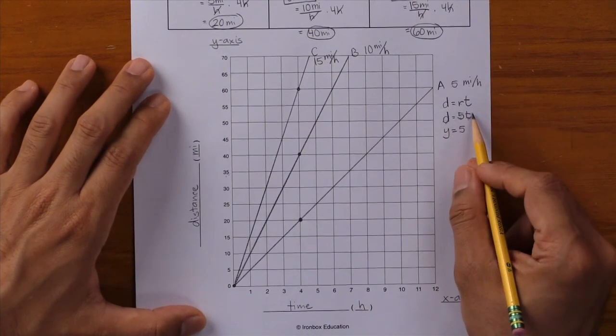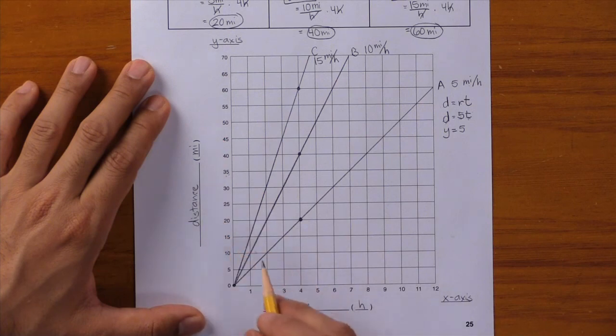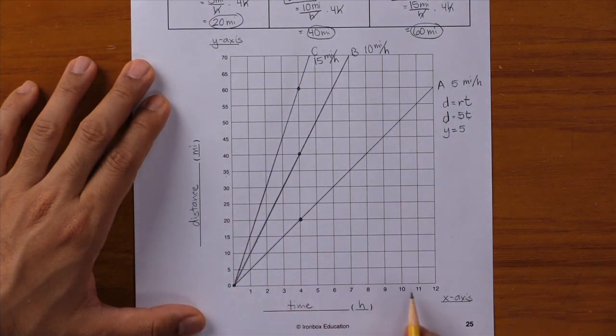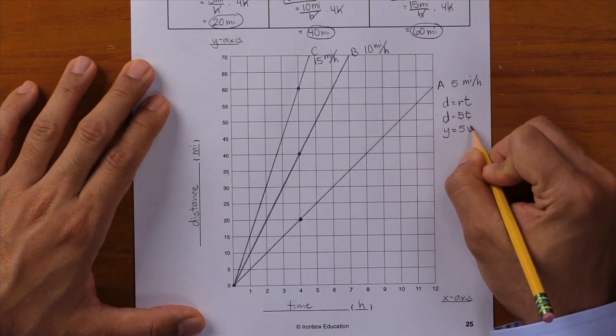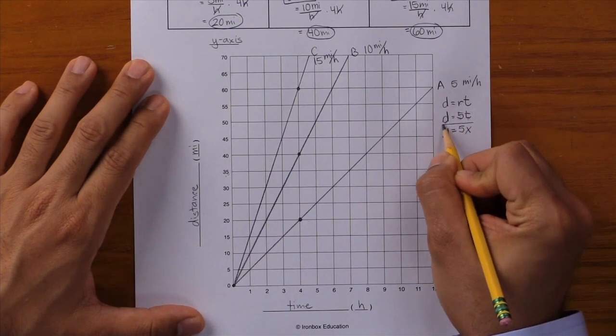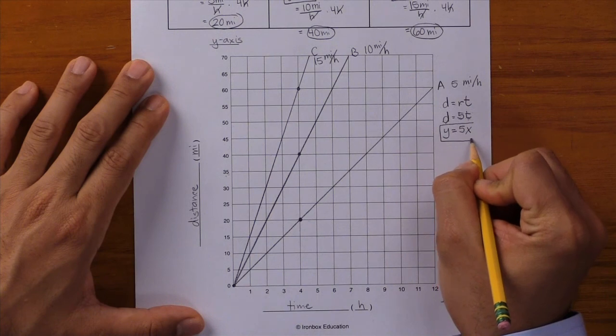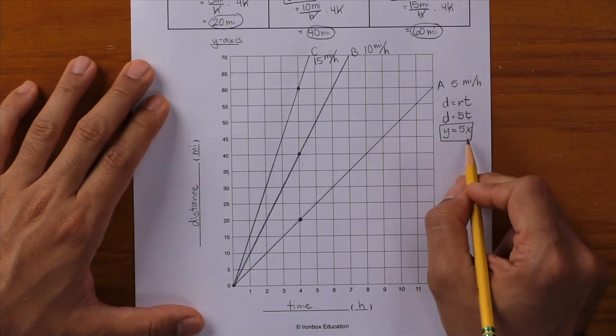What axis is time located on? Is it located on the y-axis or on the x-axis? And you can see here, time is located on the x-axis. So I'll write down x right here. And now we have a new formula, y equals 5x. And this explains where this formula comes from. Again, it's just a proportion in disguise.